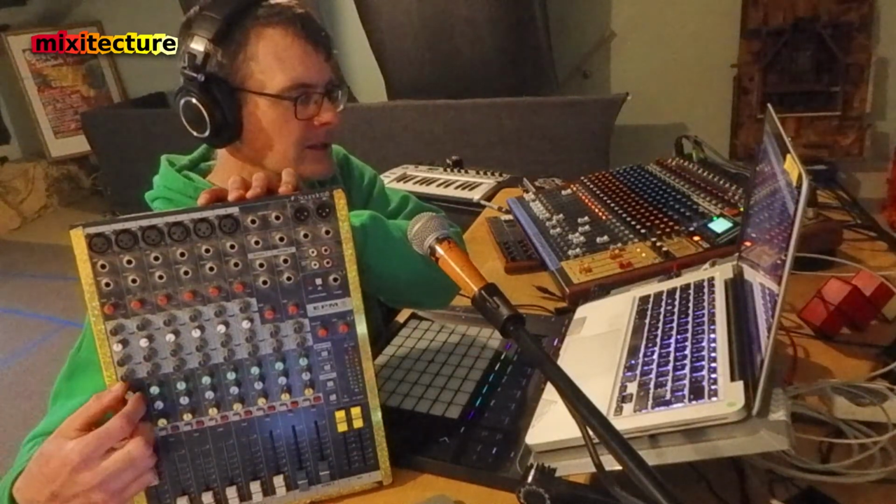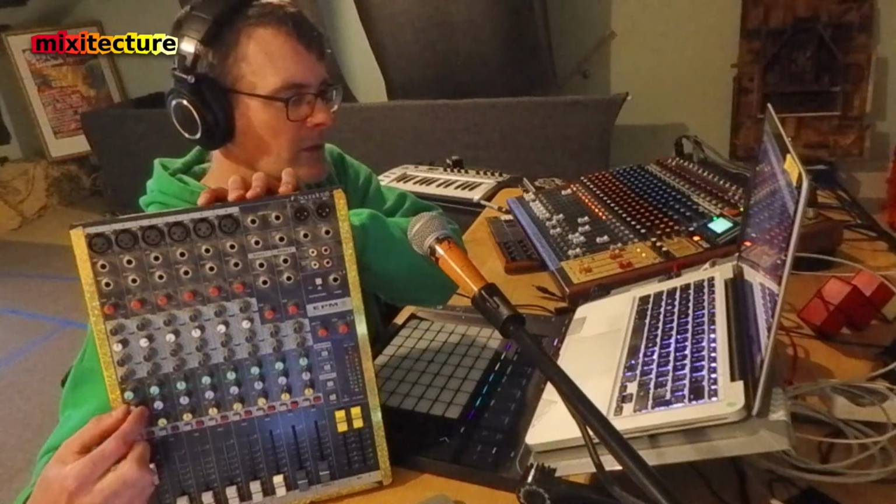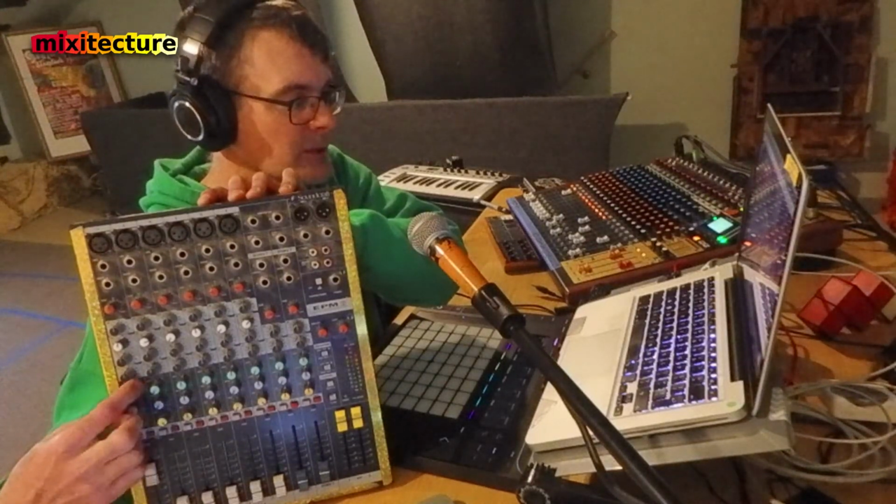Next, what do we have down here? 2 aux send knobs. What is an aux send? It's just a volume knob to a different place.